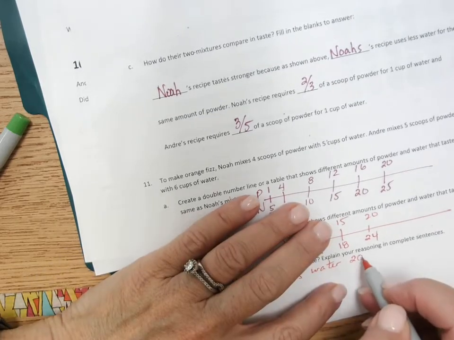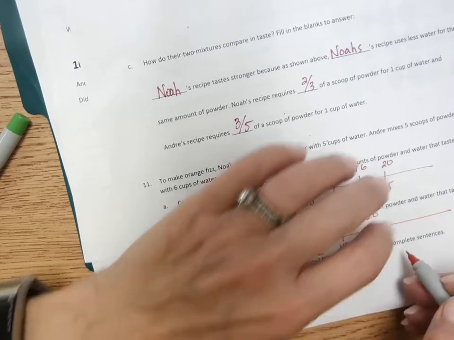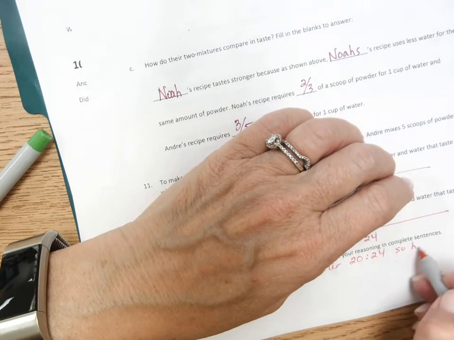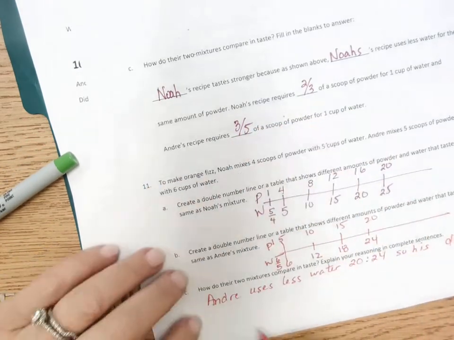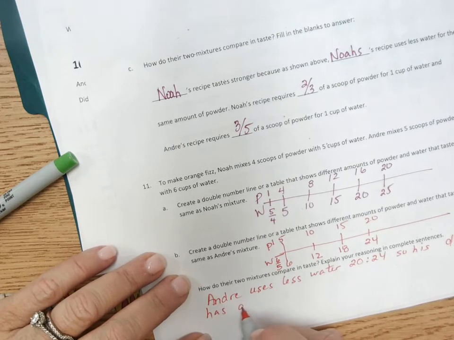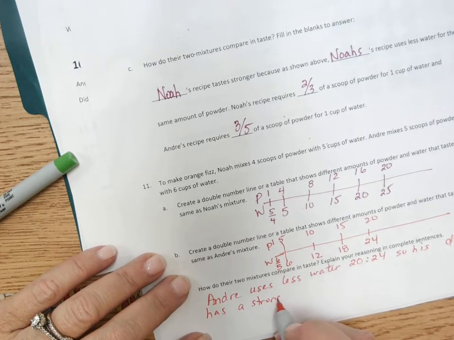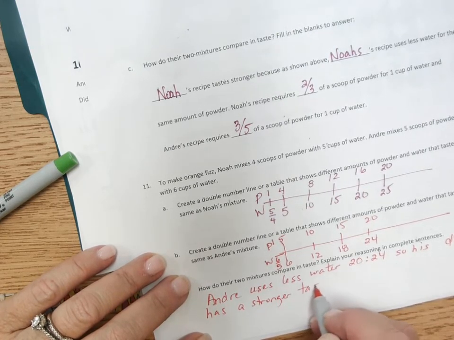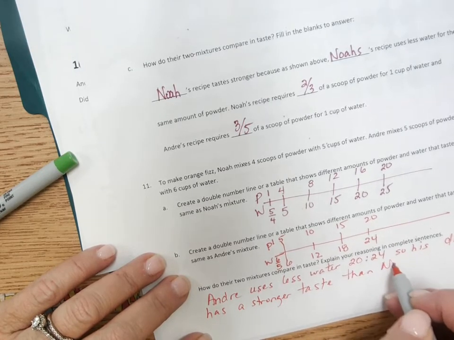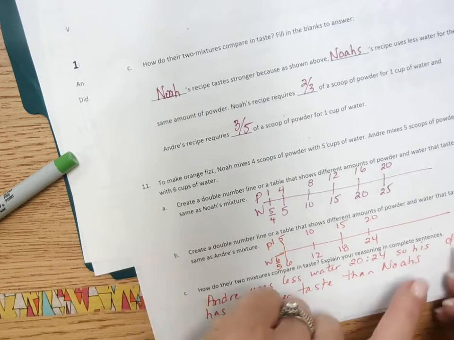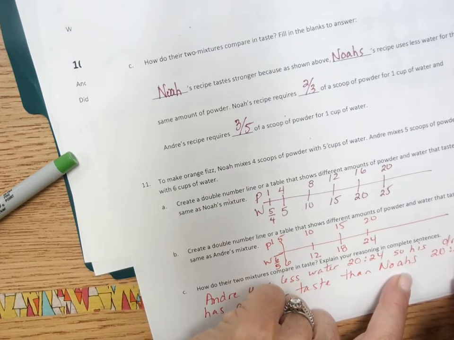He has a 20 to 24 ratio. So his drink has a stronger taste than Noah's, which was a 20 to 25 ratio.